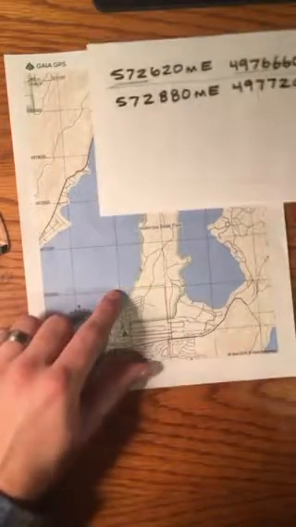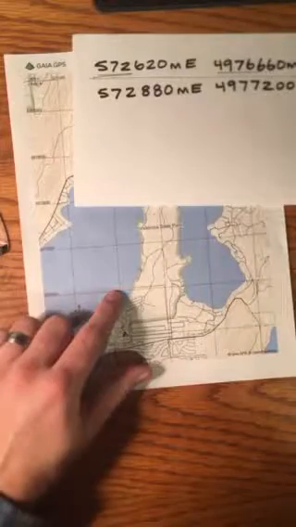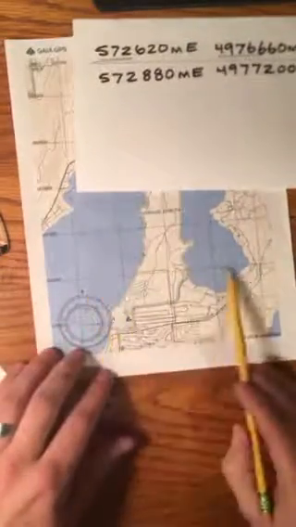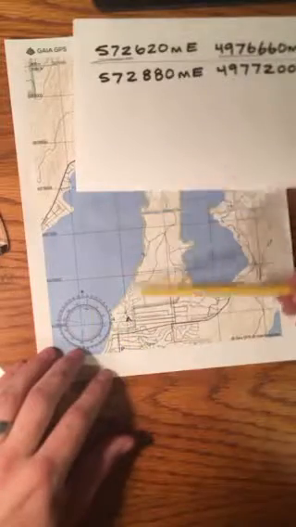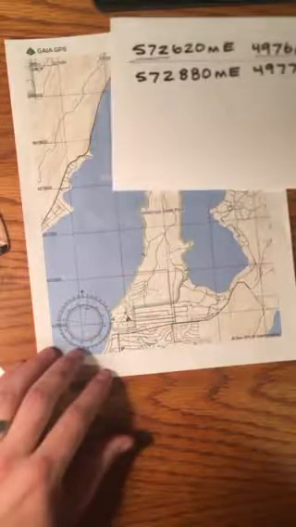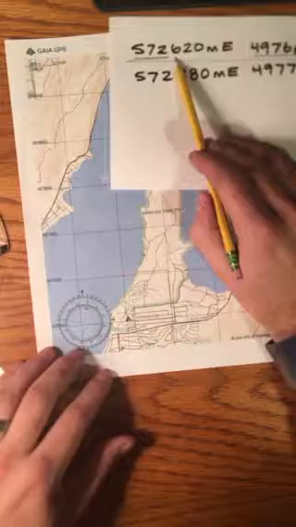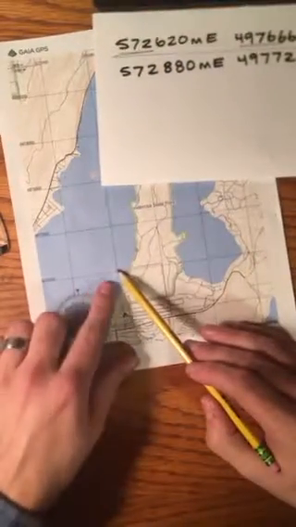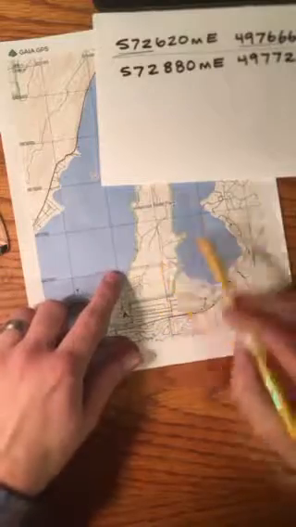And the way this kind of translates into a math lesson for the students is it's similar to plotting points on a graph, where this would be our x-axis and this would be our y-axis. And so we're going to look at the second portion of our points here. So we've got 572, 4976, so we're in the right grid square.